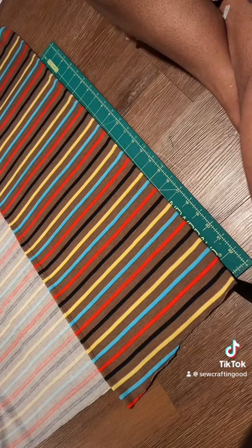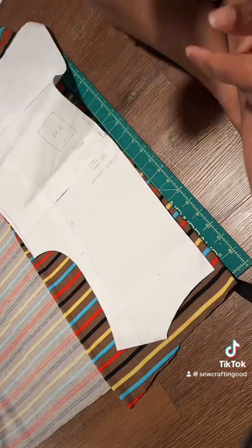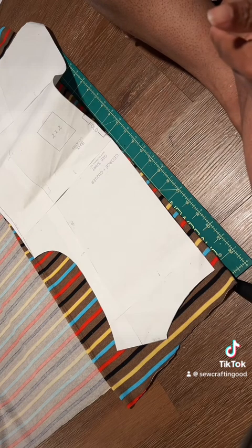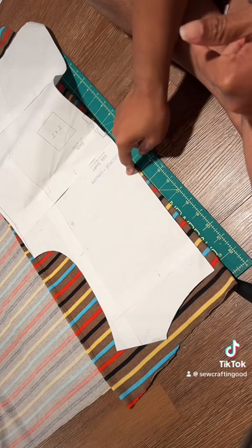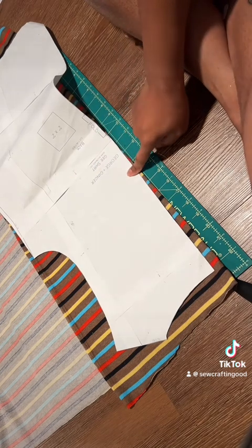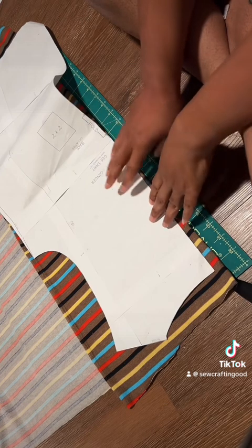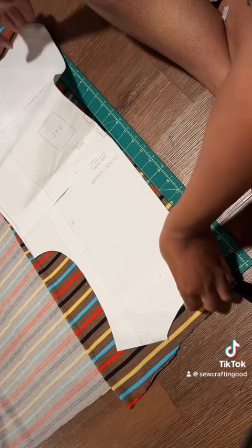Now, the pattern that I'm going to show you all on is the GEE pattern by George and Ginger. You can get this pattern for free if you watch her video on YouTube.